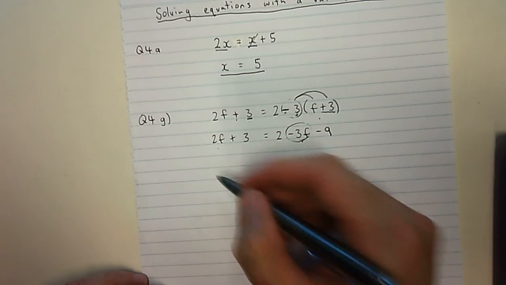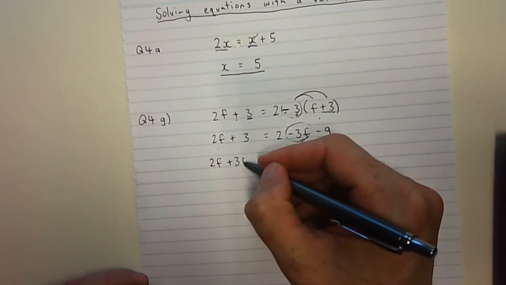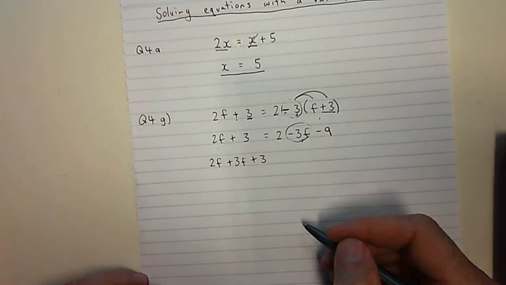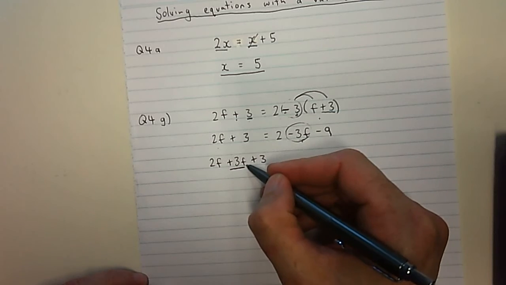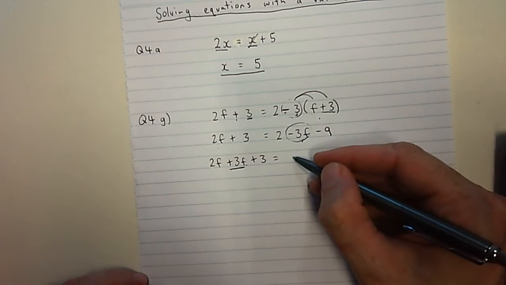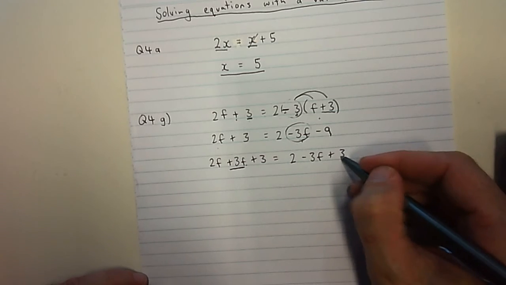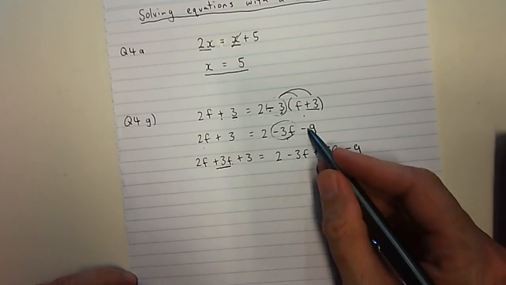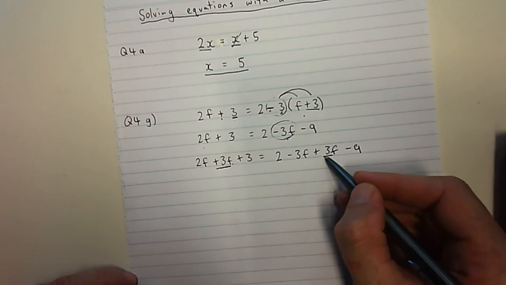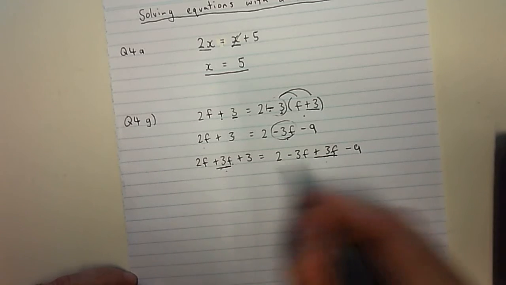Okay? So if I have 2f and I add 3f to this side of the equation, notice this is the only thing that's different from the above line. Right? And then I add 3f to this, so 2 take away 3f plus 3f, okay, take away 9. Again, the only thing that's different from the above line is that I've added in 3f, and I've done the same thing to both sides, so therefore it's still equal to each other.